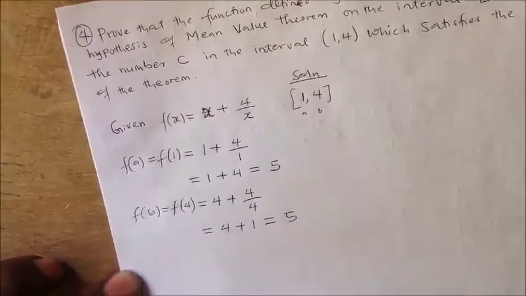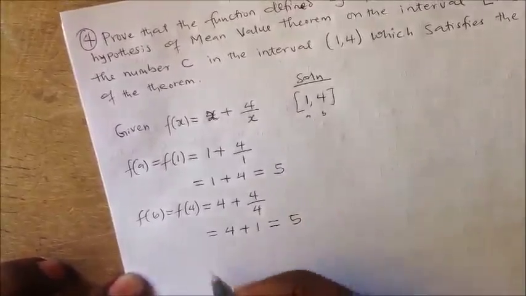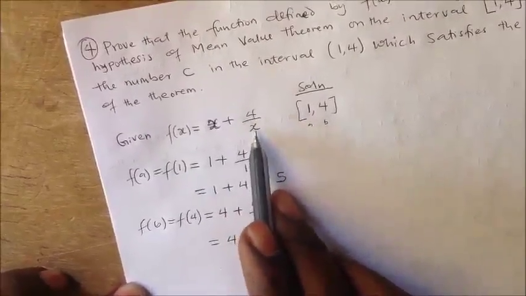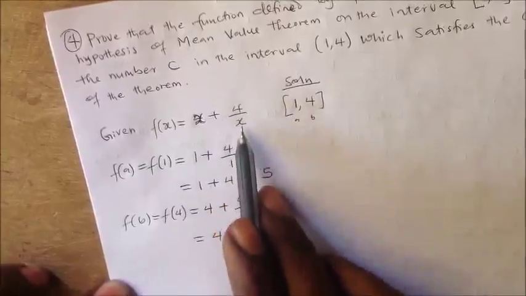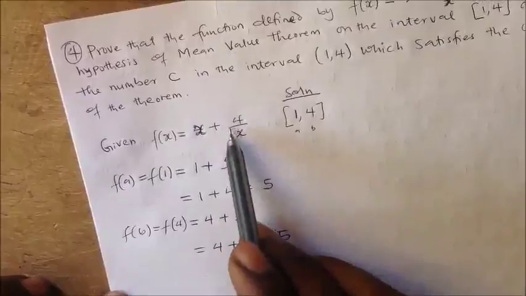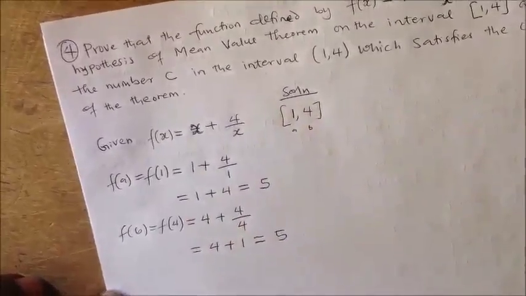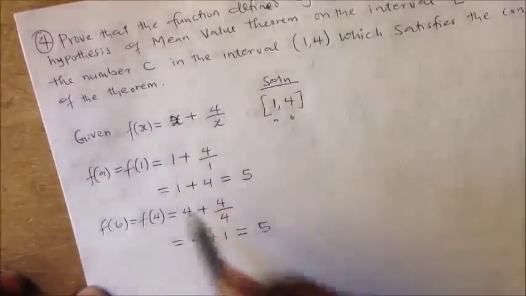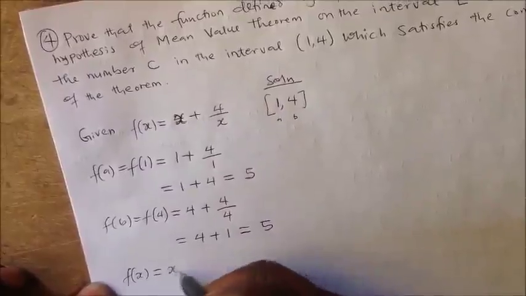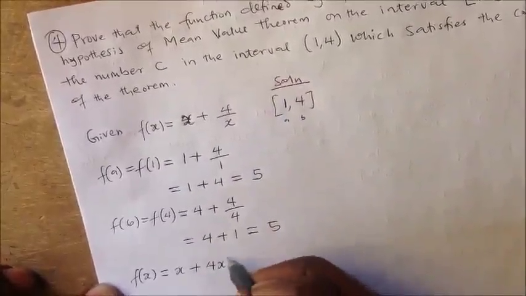Then the second condition says the function must be differentiable. So let's see, can we differentiate the function? We are given the function f of x is equal to x plus 4 divided by x. To differentiate this function, we should take this x, which is at the denominator, to the numerator, to avoid using the quotient rule. Therefore, f of x is equal to x plus 4x raised to the power minus 1.